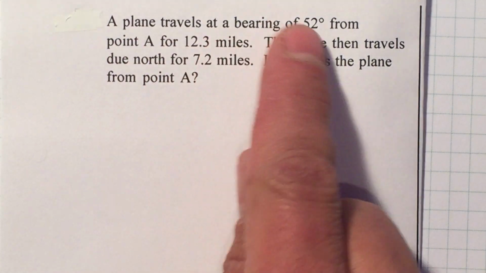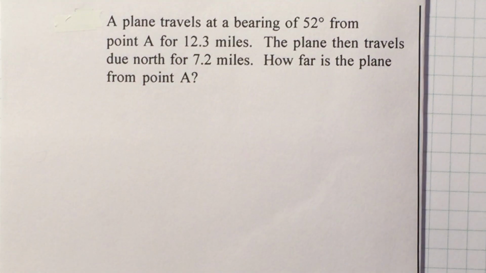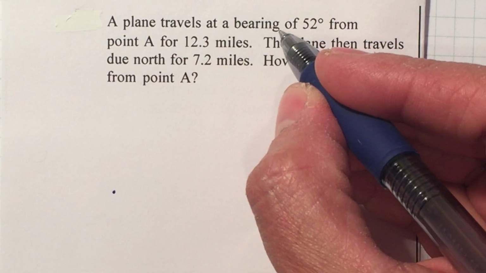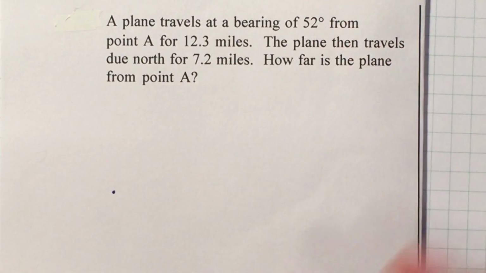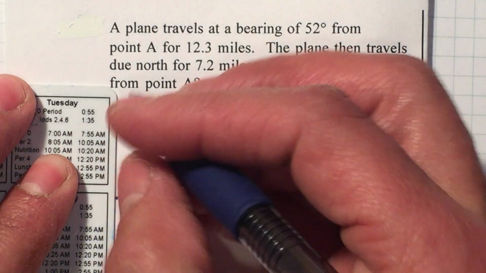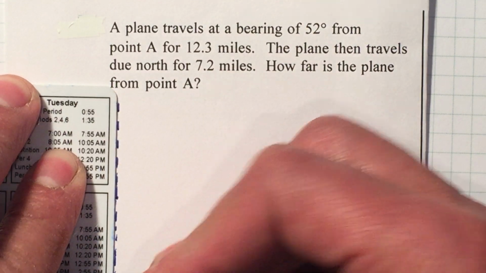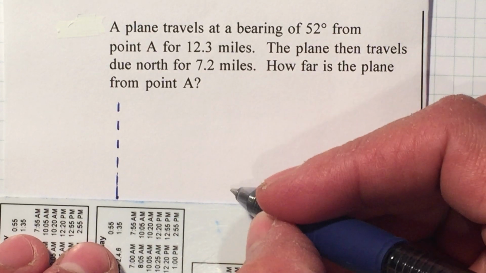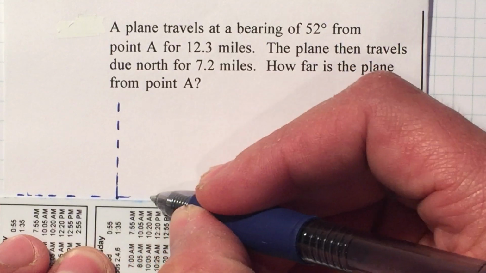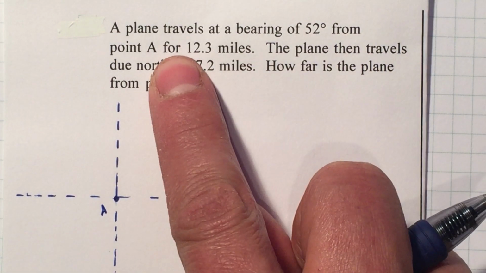A plane travels at a bearing of 52 degrees from point A for 12.3 miles. So we are going to start with point A here. And since we have a bearing at the first direction, we want to build your x and y axis. Remember that you want to make the drawing as accurate as possible so you can figure out the angles that you need for your triangle. So that's your y-axis, this is your x-axis, and this is going to be point A. That's going to be your starting point.